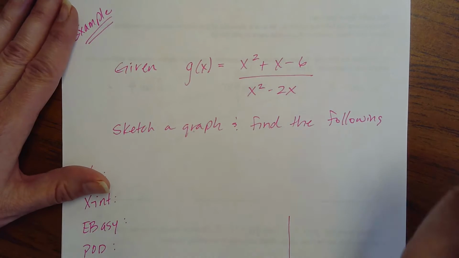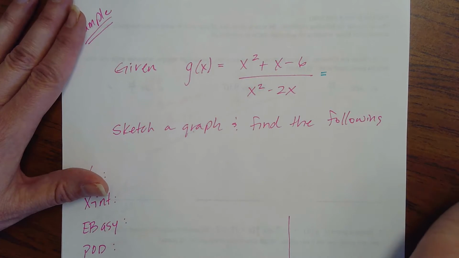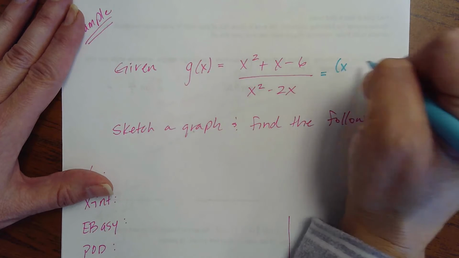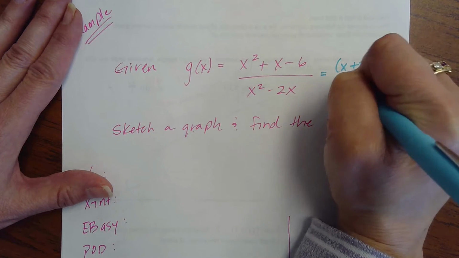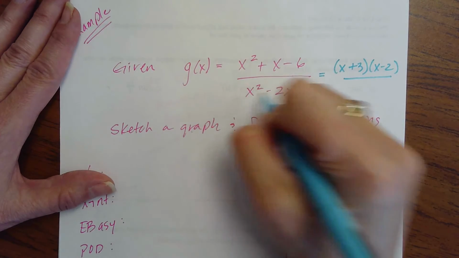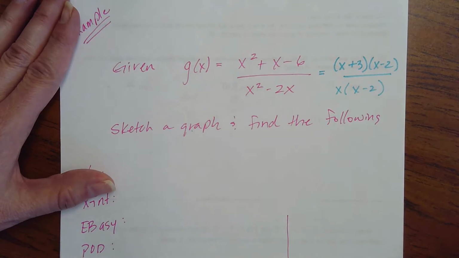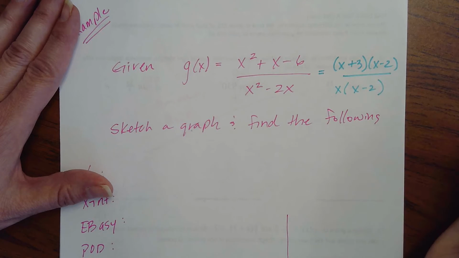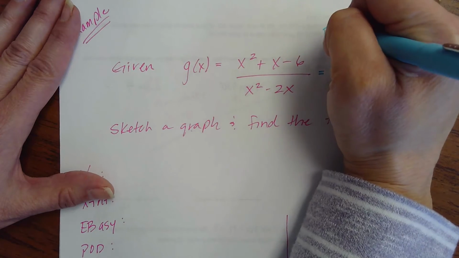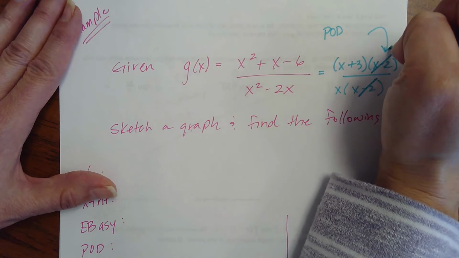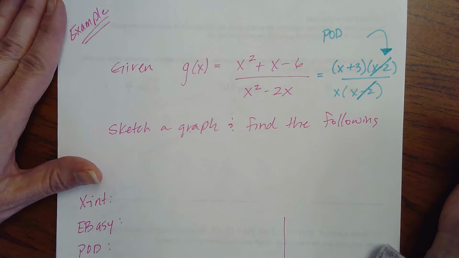But for the graphing ones, the first rule of thumb for all of them is to factor everything. So factor your numerator. I would get x plus 3, x minus 2. Factor your denominator. This is a binomial, so the only thing I could factor out there would be an x. Notice that there's a common factor between the numerator and the denominator. This is where the point of discontinuity occurs, okay? Anytime there's that common factor between the numerator and the denominator, that's your point of discontinuity.